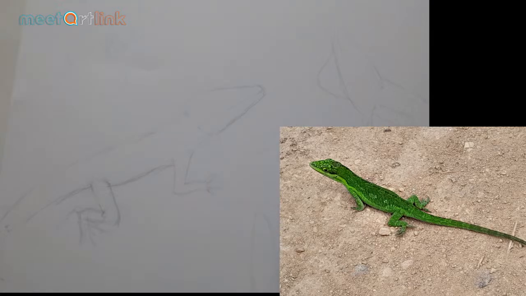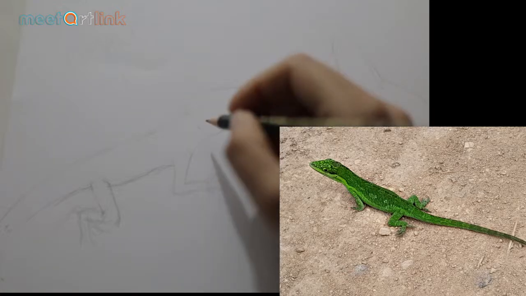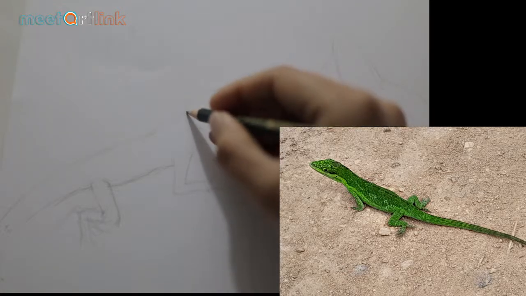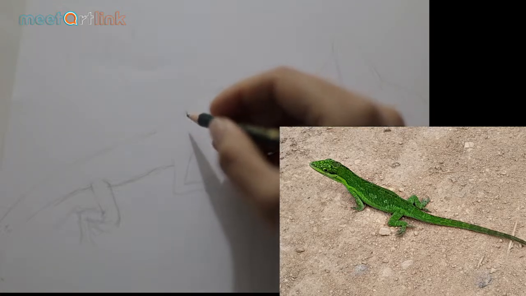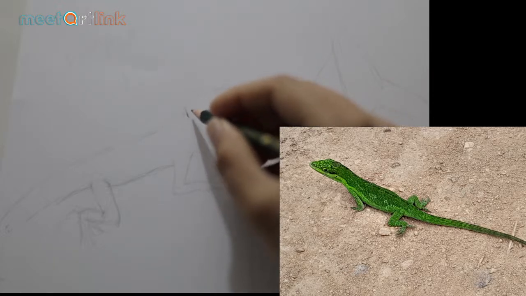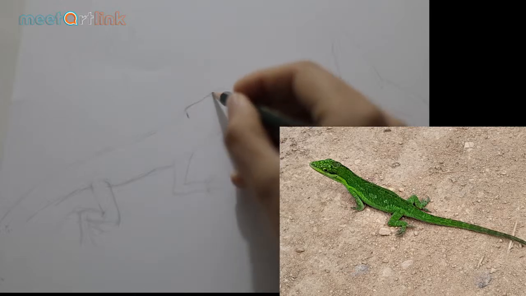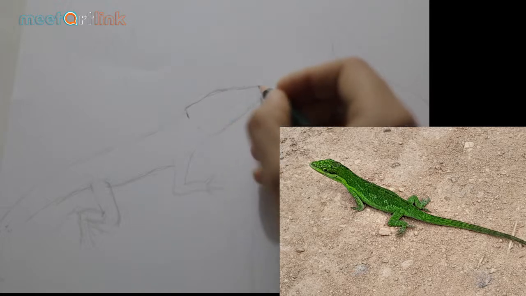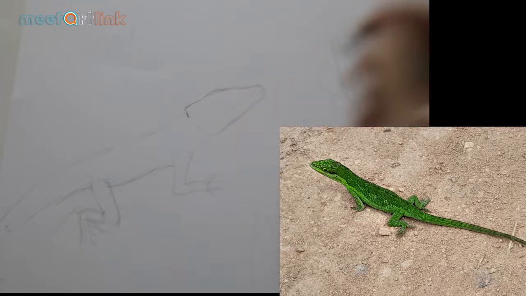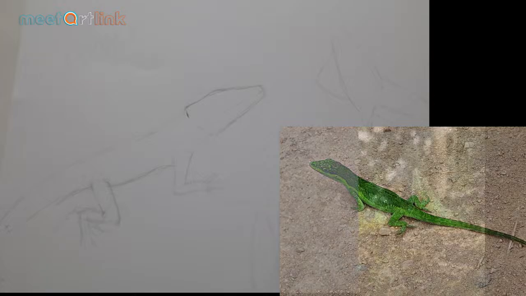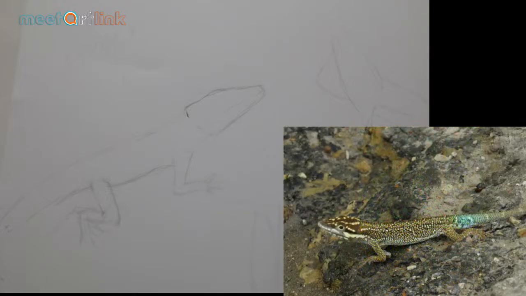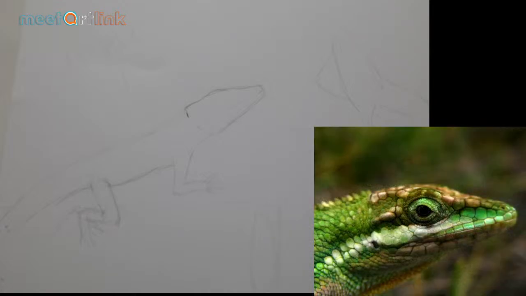I think it depends on the angle, then the head is going to be more prominent from the body or not. It's just like drawing a little dinosaur. Right now I'm taking a closer look at this one for the head.